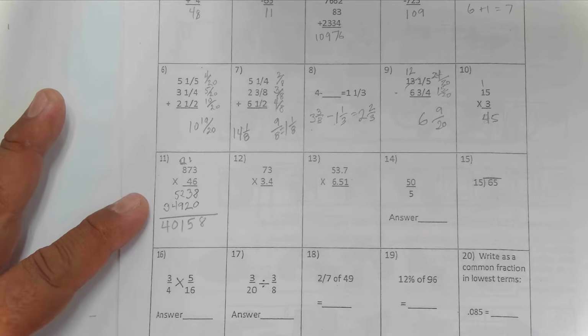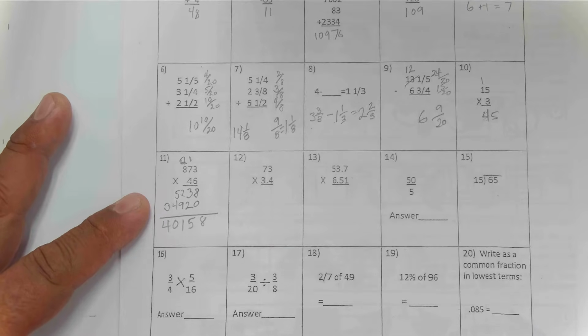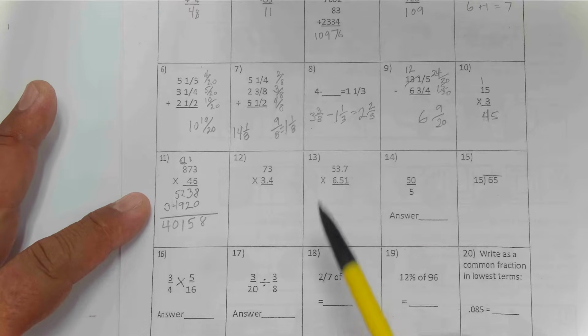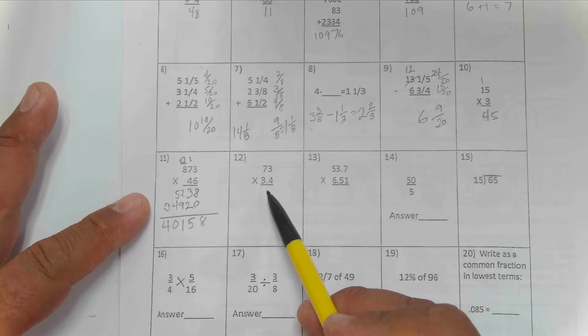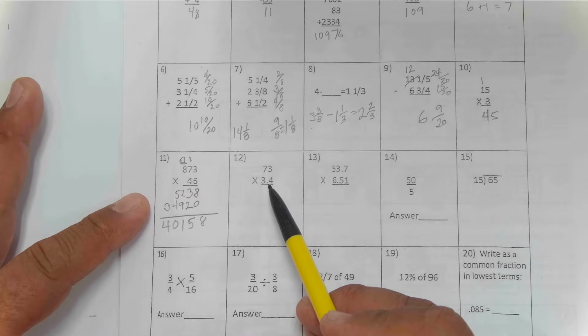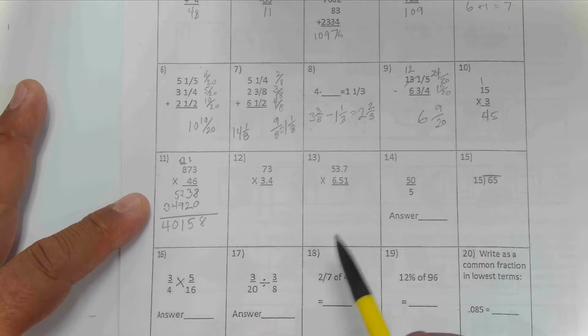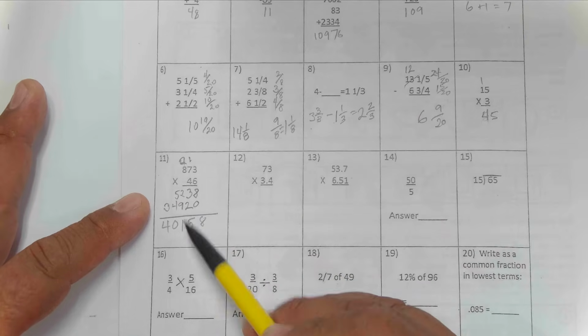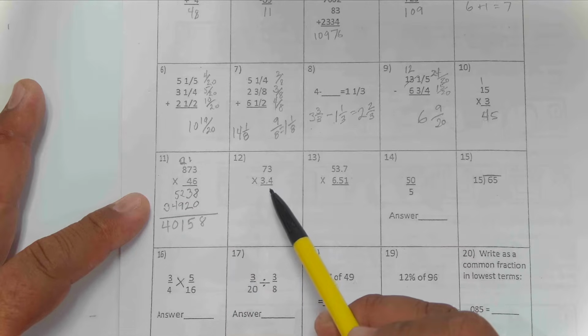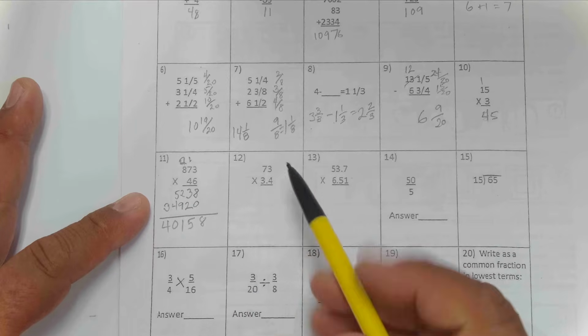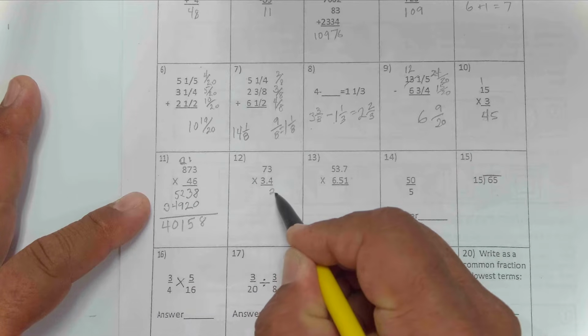Number 12. Multiplication of decimals. As you can see, you have a decimal sign on the bottom number. For the meantime, let's not worry about that. What you want to do is treat this like any other multiplication problem. So let's multiply this. 4 times 3 is 12.